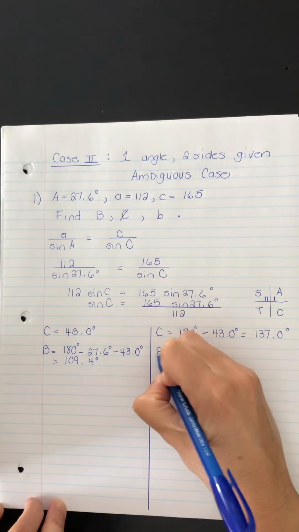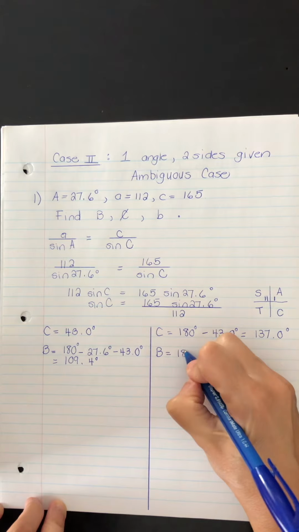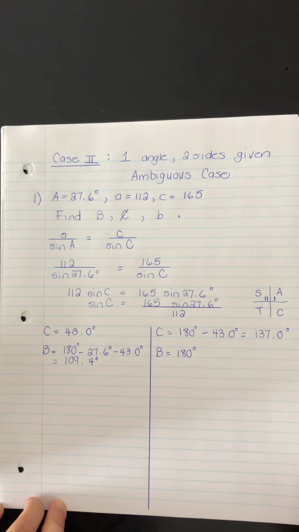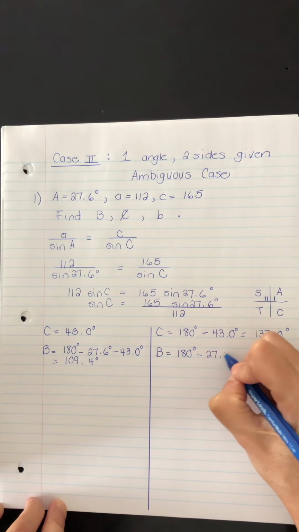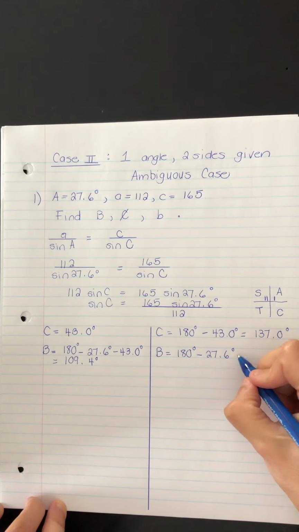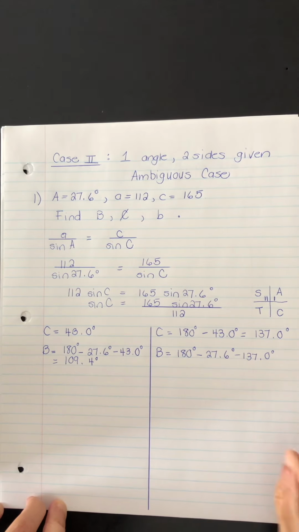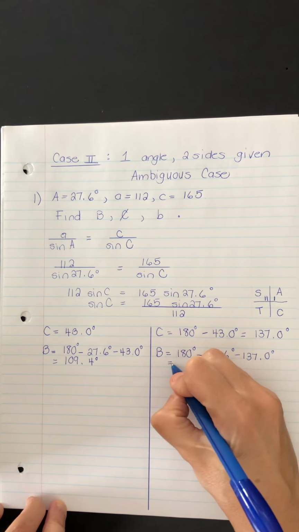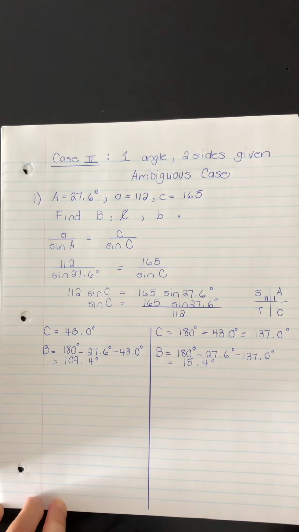We have to do the same thing for the possibility on the right side. 180 degrees total in the triangle. Angle A was given to be 27.6 degrees. And in this right-hand side version of the triangle, angle C was 137. And carrying out that subtraction gives you 15.4 degrees for B.